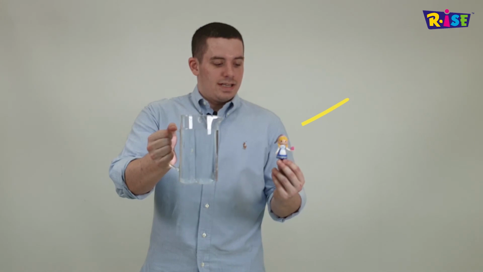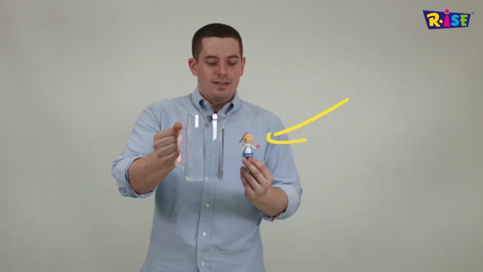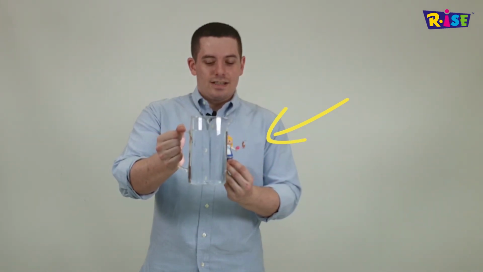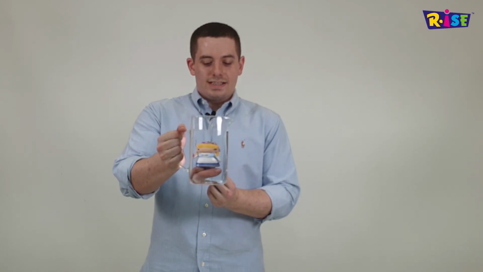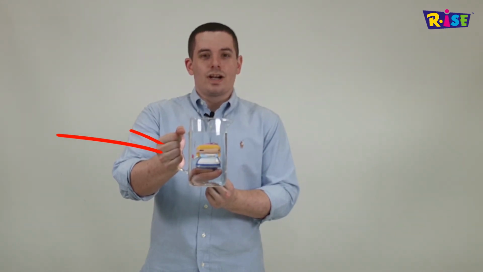Let's go ahead and test out our experiment one more time just to make sure. Here we go. And still in her left hand. Still in her left hand. What is this? It's in her right hand.